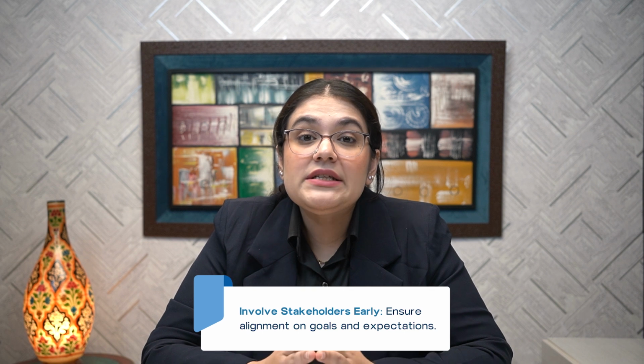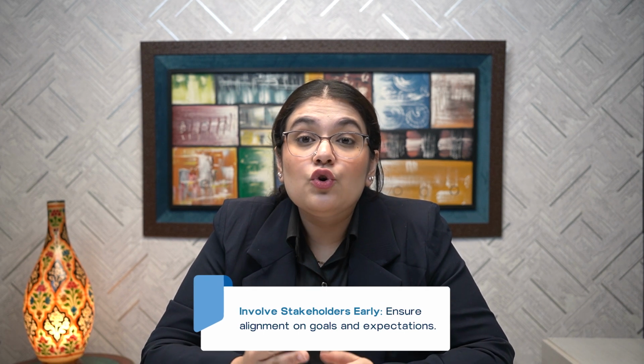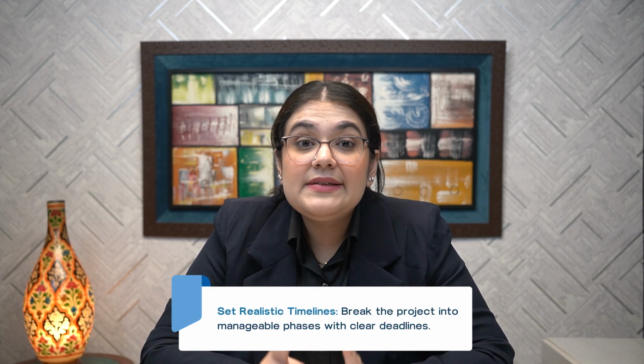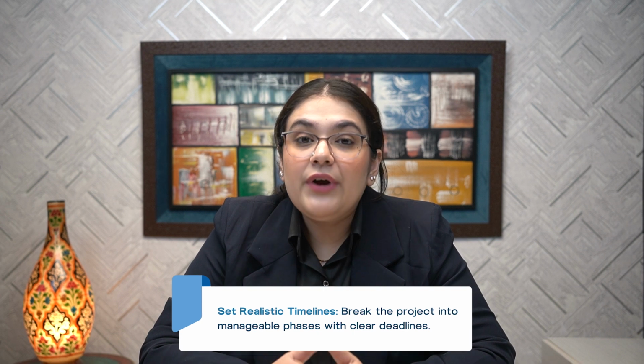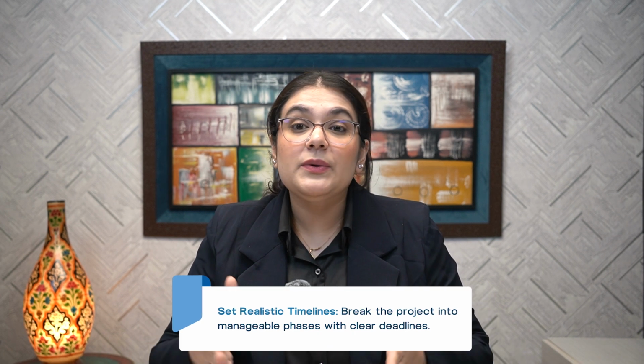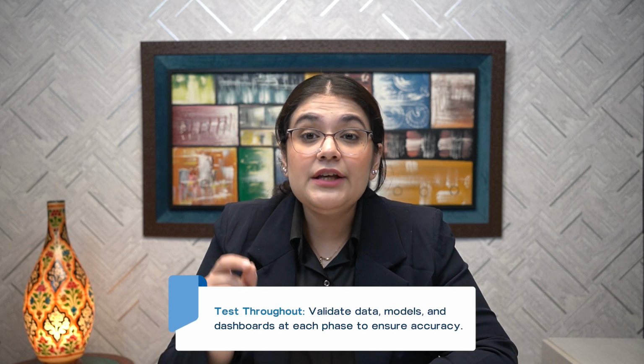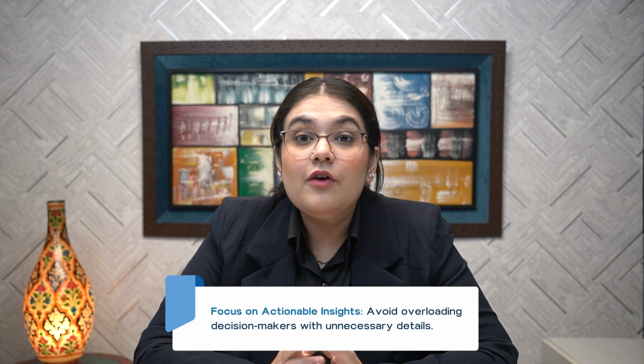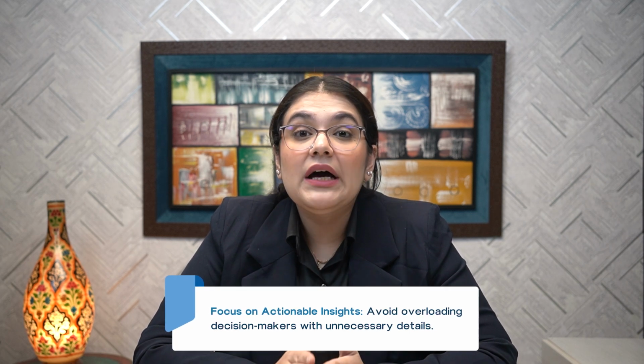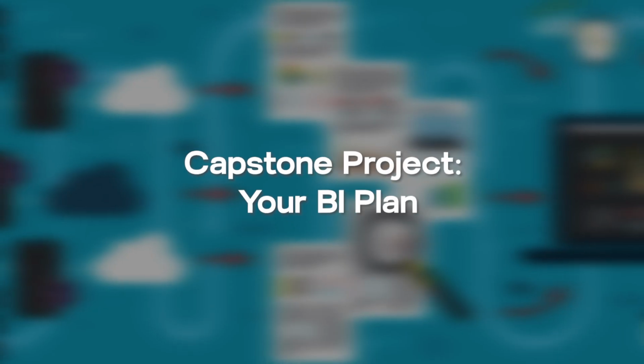Involve stakeholders early. Ensure alignment on goals and expectations. Set realistic timelines. Break the project into manageable phases with clear deadlines. Test throughout. Validate data, models, and dashboards at each phase to ensure accuracy. Focus on actionable insights. Avoid overloading decision makers with unnecessary details.